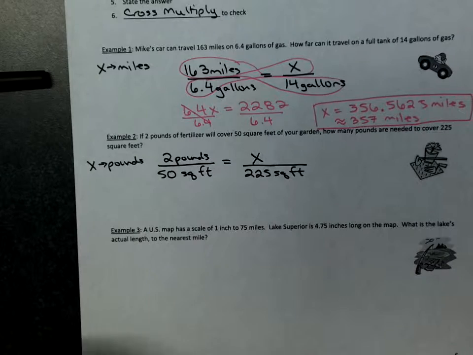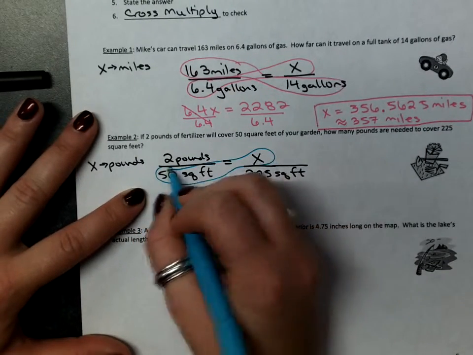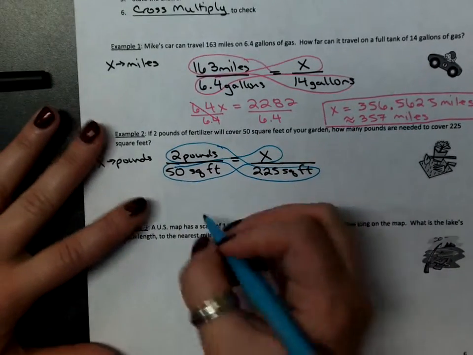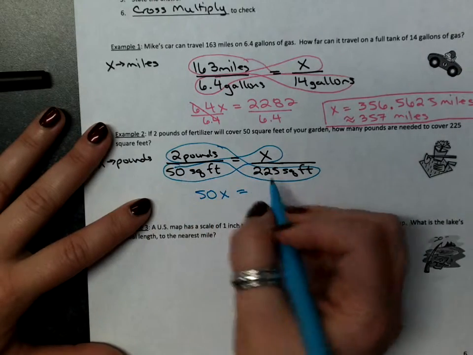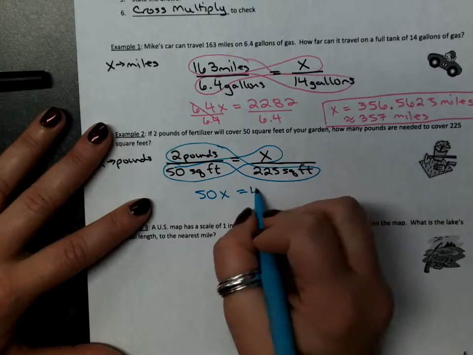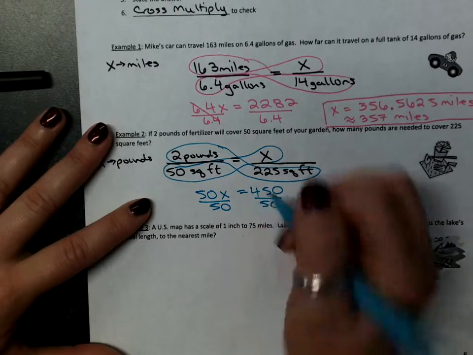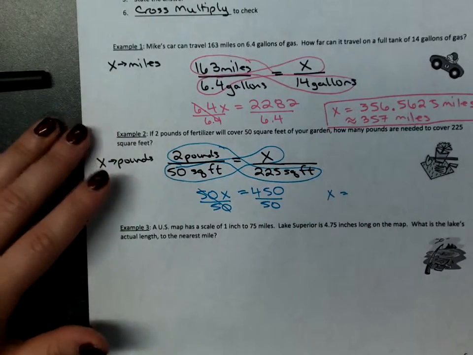And then once you have your proportions set up, you can cross multiply. That's going to give us 50x equals 2 times 225, which I think is 450. And then divide by 50, and x equals, I believe that's 9.